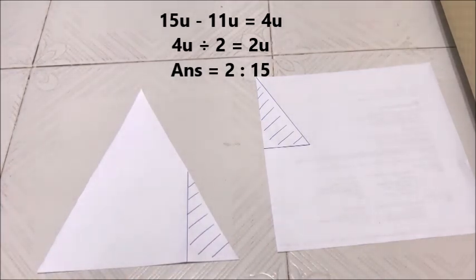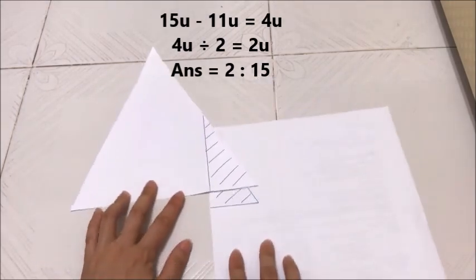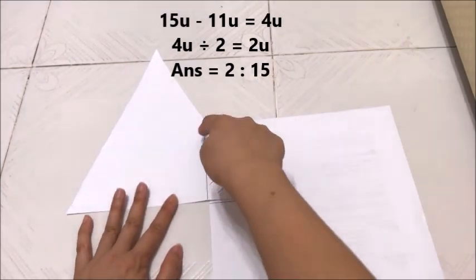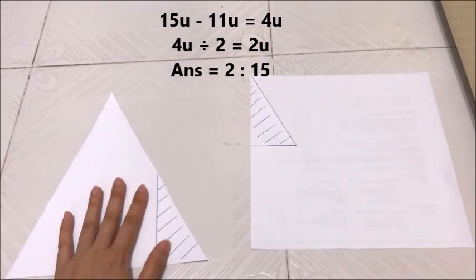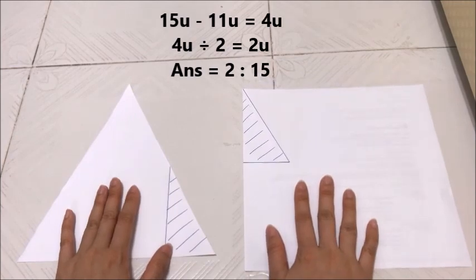So the ratio of the shaded area to the total area of triangle A and square B before overlapping is 2 to 15.